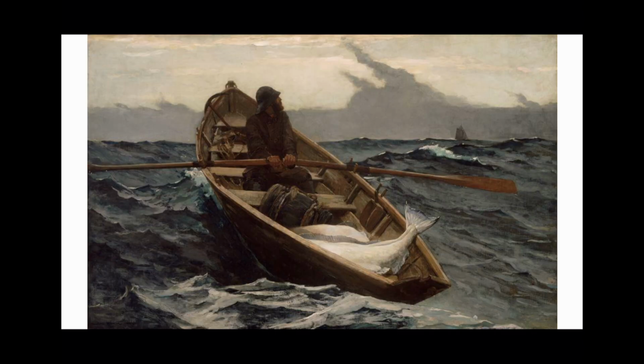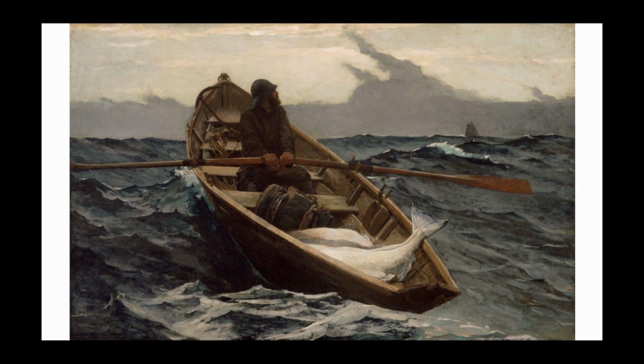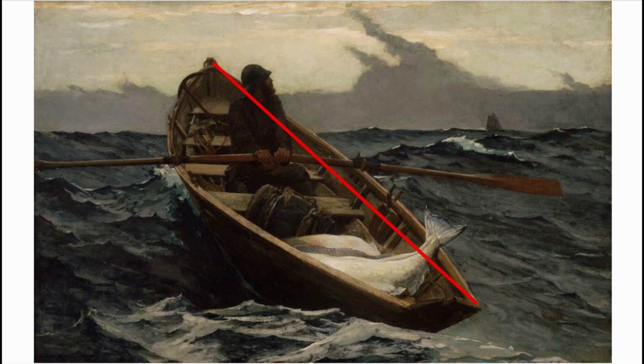Here is a painting by Winslow Homer, one of his many seascapes, as they're called, where he has a rower in a rowboat, rowing and looking over his shoulder with his fresh catch. You can tell that the boat itself is composed in such a way that it's diagonal. So we're cutting the picture plane in half and giving our viewer a way for their eye to cut across the middle of the picture plane.